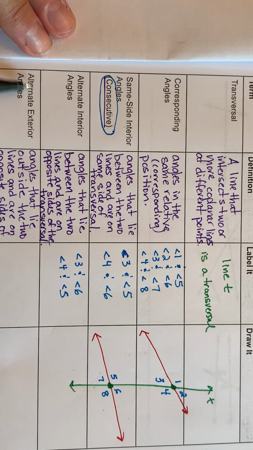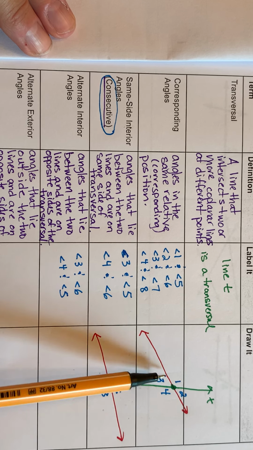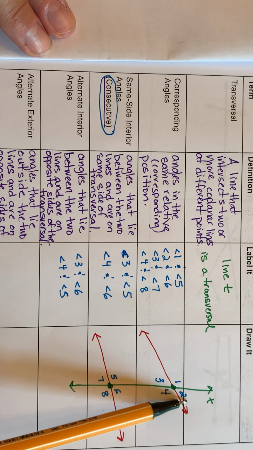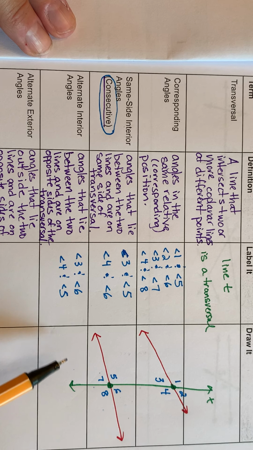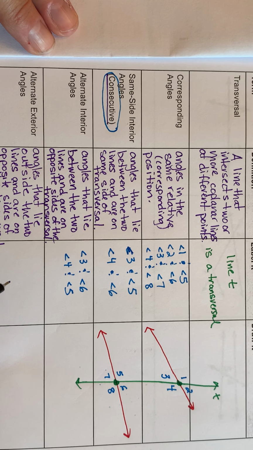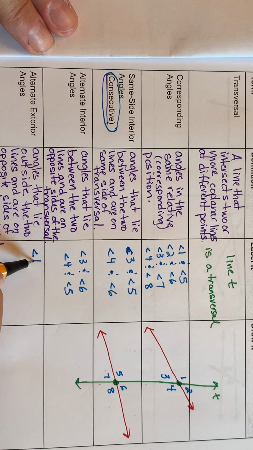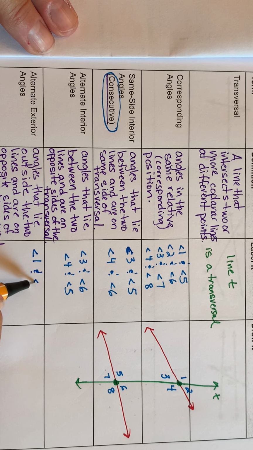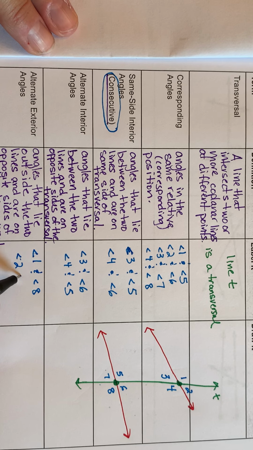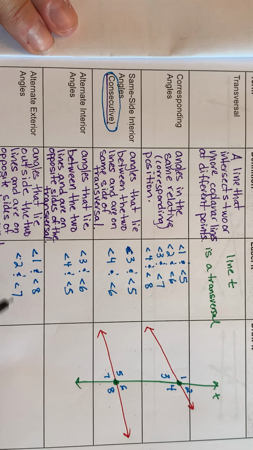And then lastly, alternate exterior. So they have to be outside the two lines. 1 and 2, 7 and 8 are considered exterior angles. And then alternate sides of the transversal, angle 1 and angle 8 are alternate exterior. So are angles 2 and 7.